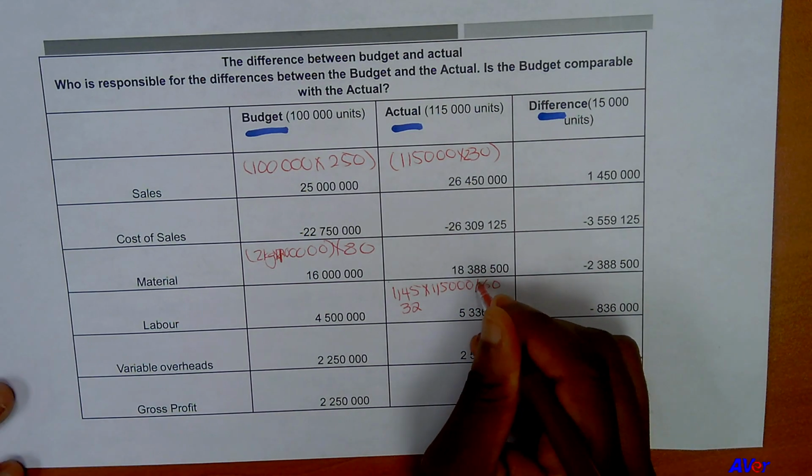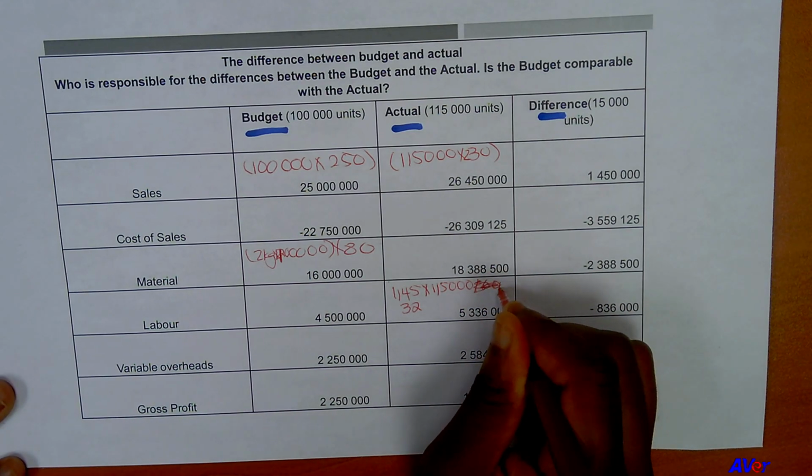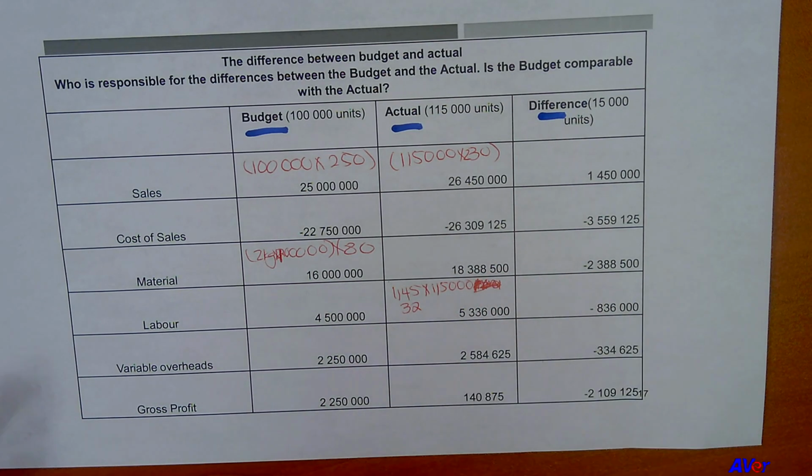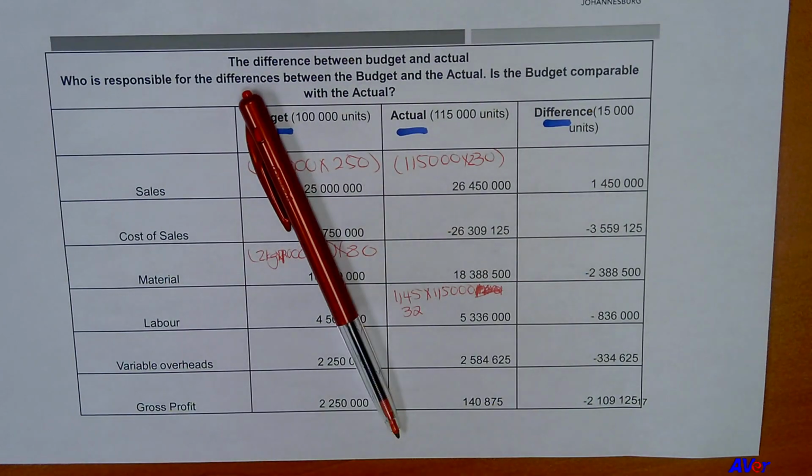Sorry, this is the total hours and the rate is per hour, so you actually don't need to divide by 60. My apologies there. So you see how you do the calculation. You need to calculate what it takes for the sales, cost of sales, material, labor, variable overheads. The point of this is that if I'm making a pen, I need to take into account all the costs that are involved in making a pen.